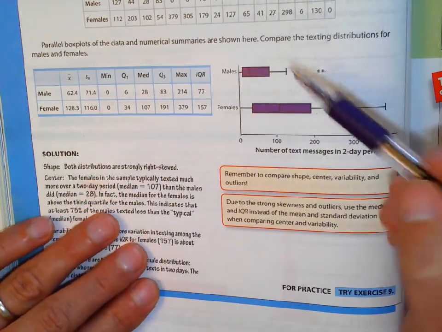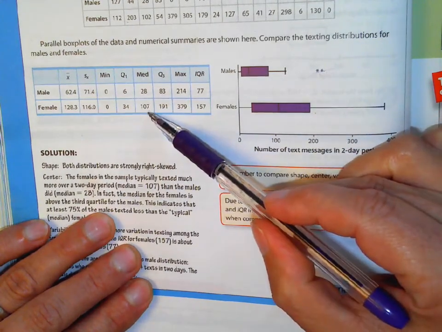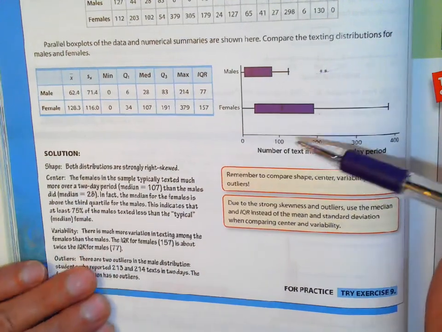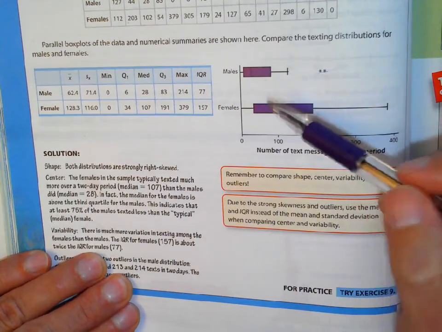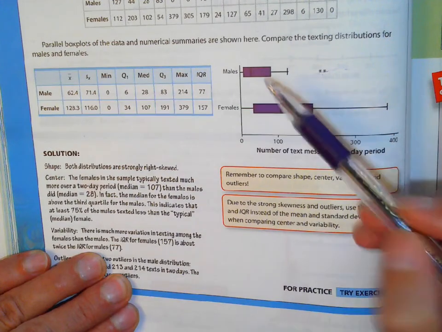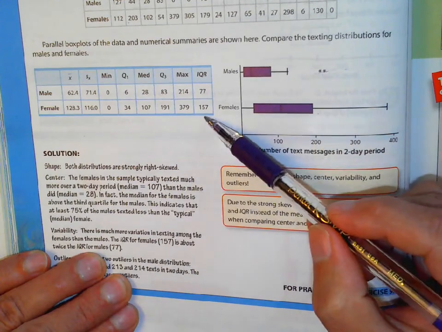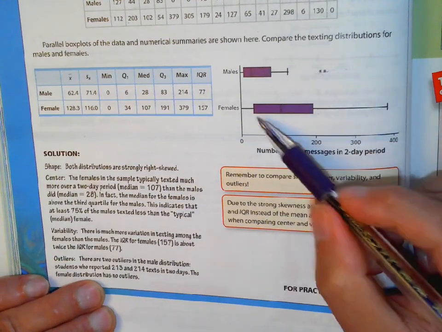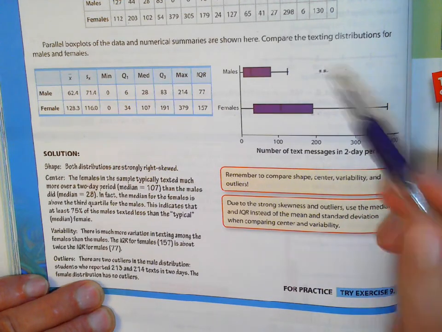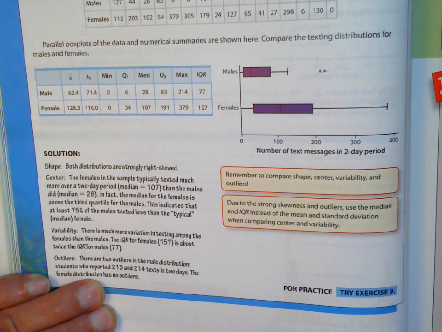Okay. The center, males have a median at 28. Females have a median at 107. So we can say the females have a larger center median than the males. Variability. Since we have that skew, we're not going to talk about standard deviation. We're going to talk about the interquartile range. So we can see here that the females are more spread out than the males. And outliers, if you take this, multiply by 1.5 and add it here, it's out here somewhere, so there are no outliers. Whereas here, there are 2 outliers that have been identified. Okay, that is section 1.8.